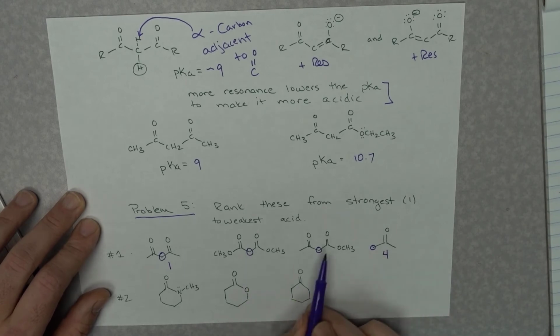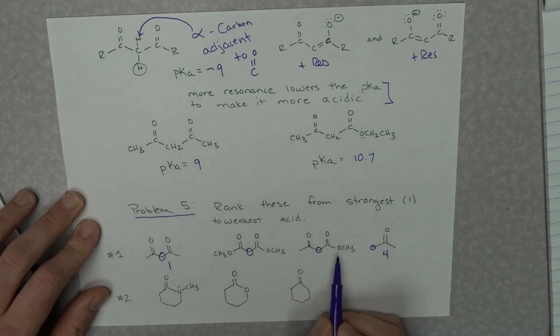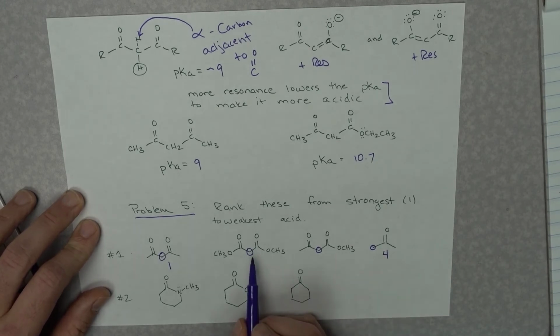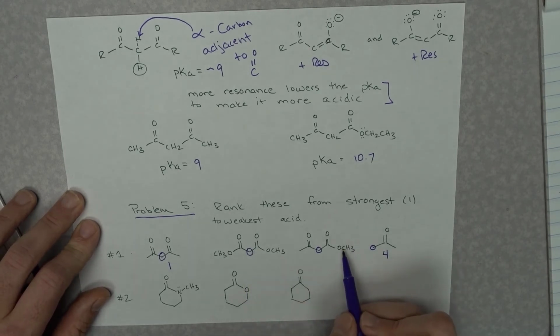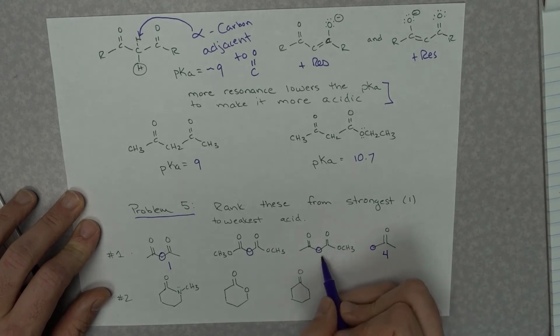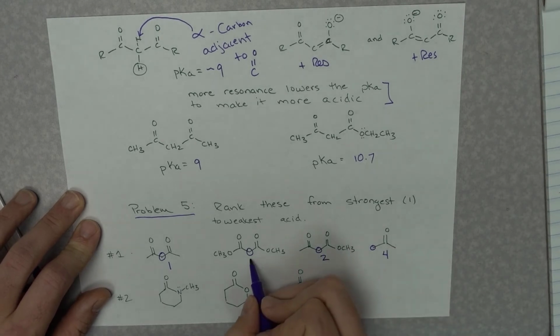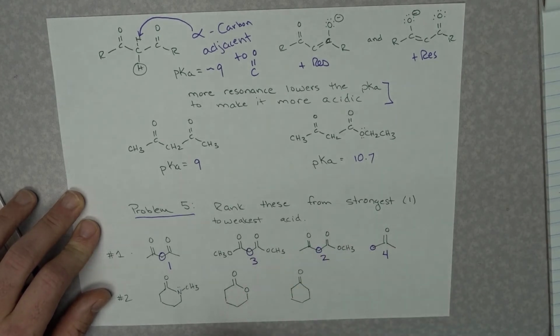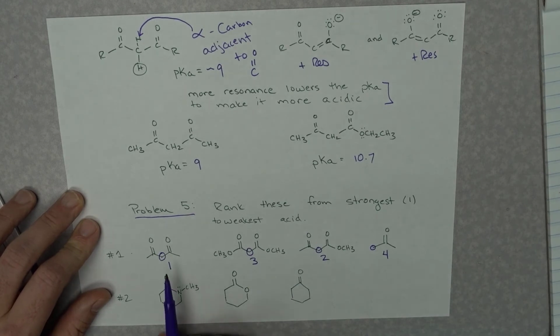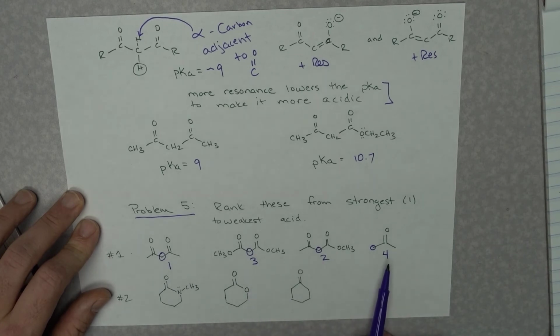Now between these two, this has 1 ester and this has 2 esters. Esters, as we know, make these weaker acids, so this one with 2 esters is much weaker. This only has 1, so this will be our second strongest, and this will be our third. So the way we should be looking at this is strongest, next strongest, third strongest, weakest. Let's do the same for here.